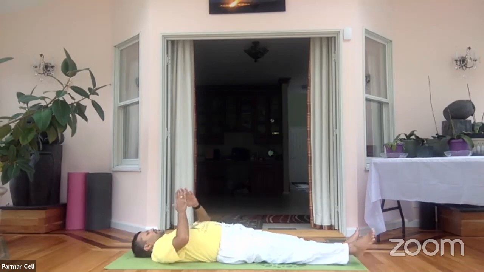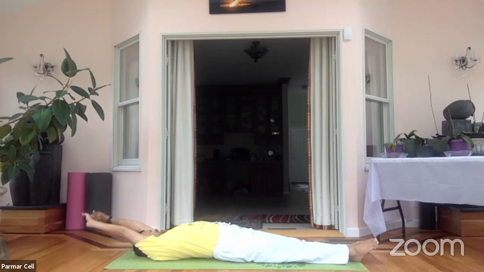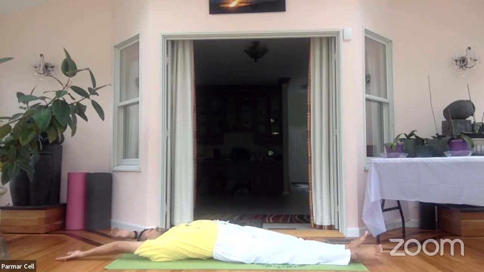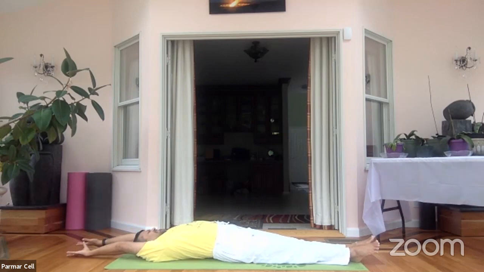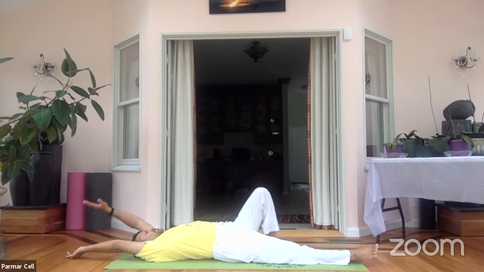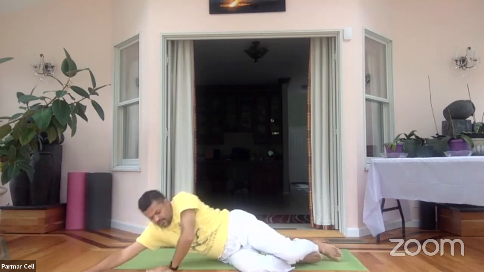Take both hands over your head, give your body a nice stretch. Right leg, right hand, stretching it. Left leg, left hand, stretching, stretching, stretching. Both the legs, both the hands, stretching. Rolling over to right side, coming to the sitting posture.